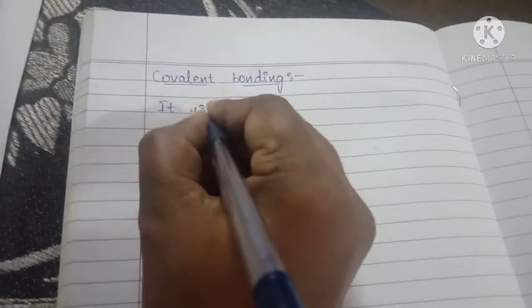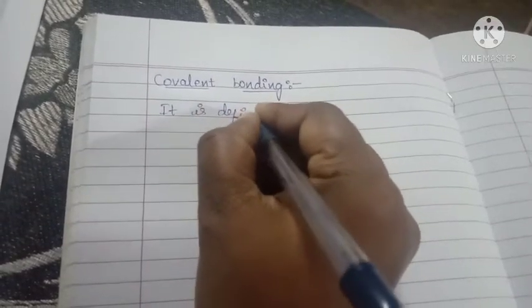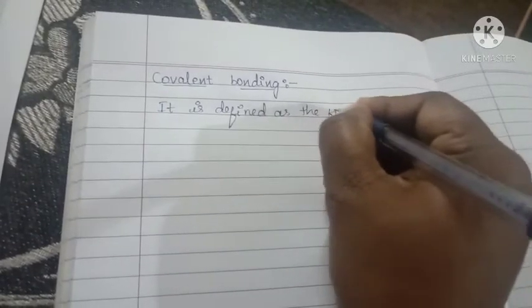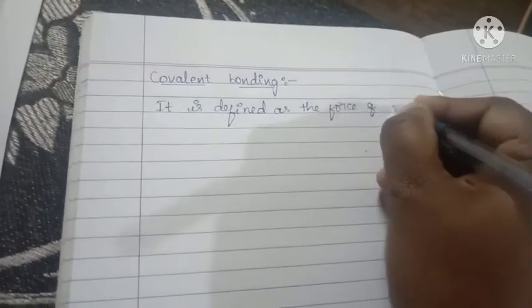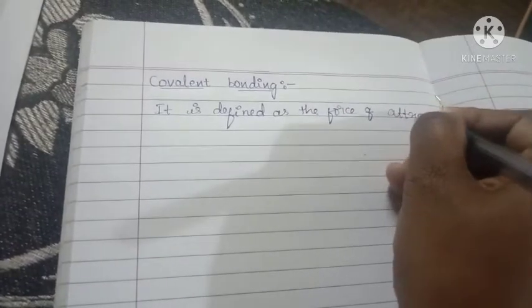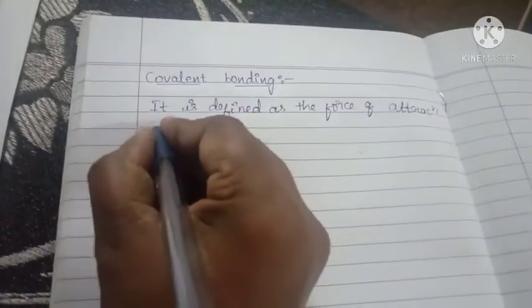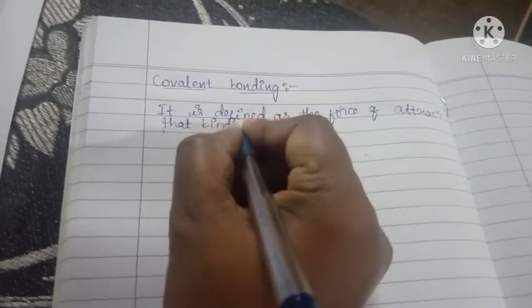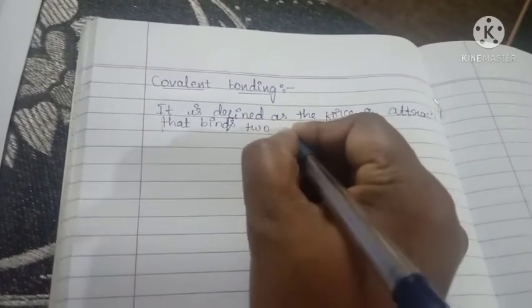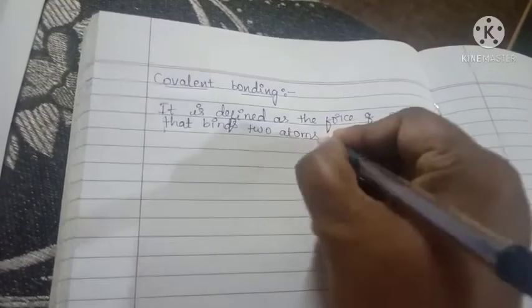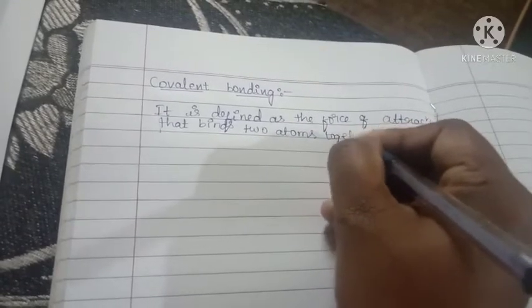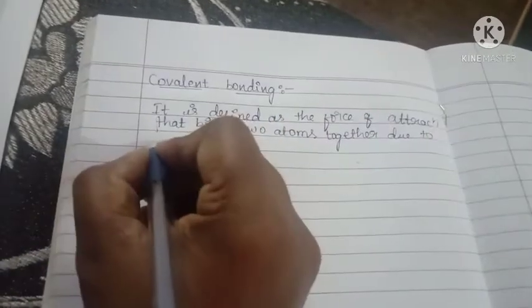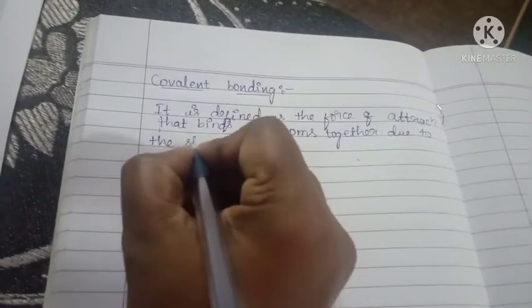It is defined as the force of attraction that binds two atoms together due to the shared pair of electrons.